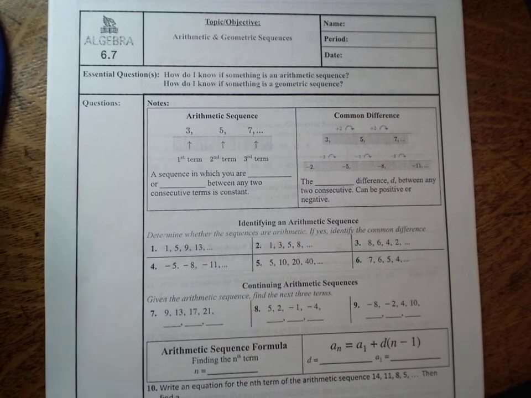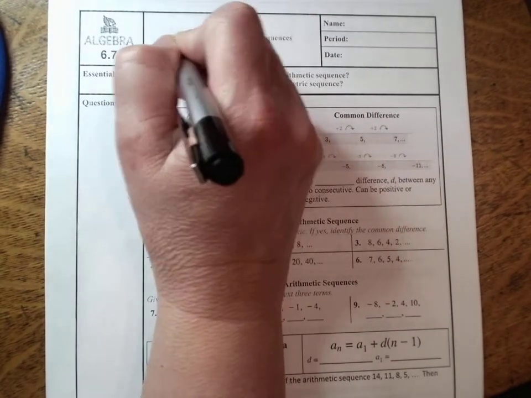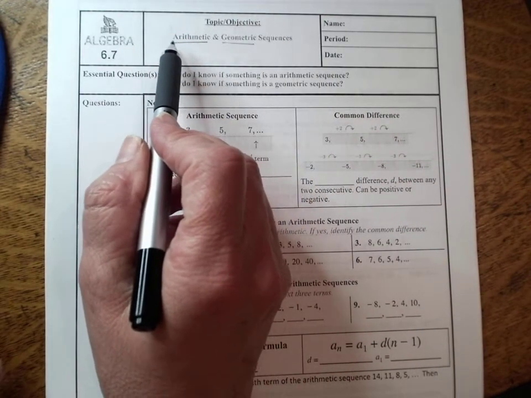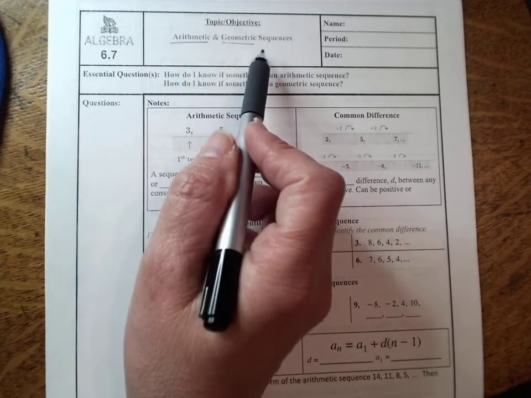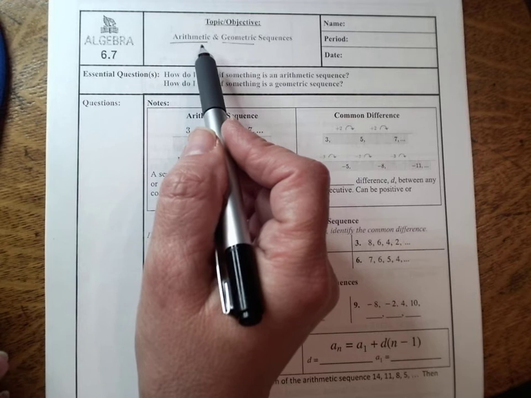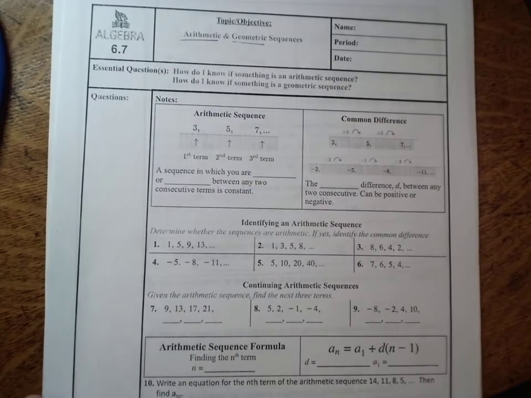We are looking at 6-7, called the Arithmetic and Geometric Sequence. Now, we always go around and around, and teachers ask, is it called arithmetic? Because when you look at it, arithmetic. But whenever we talk about sequences, I've always heard it as arithmetic sequence. So however you pronounce it is fine.